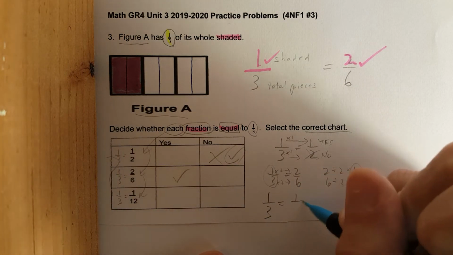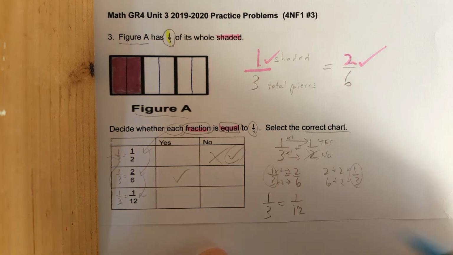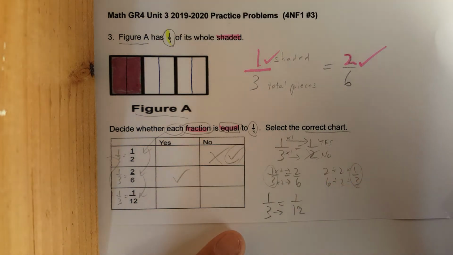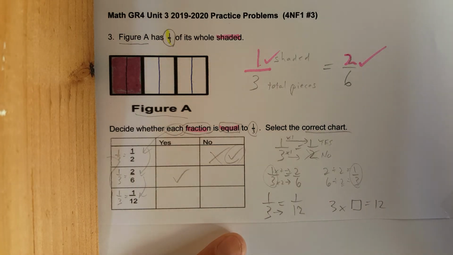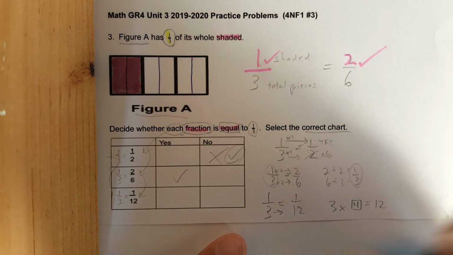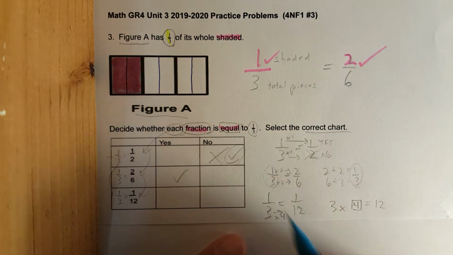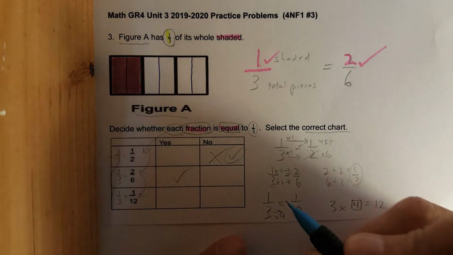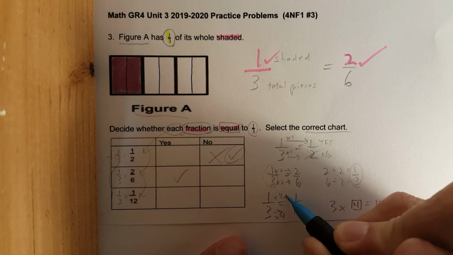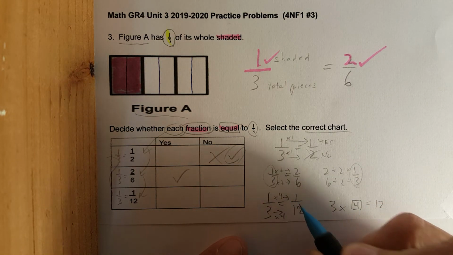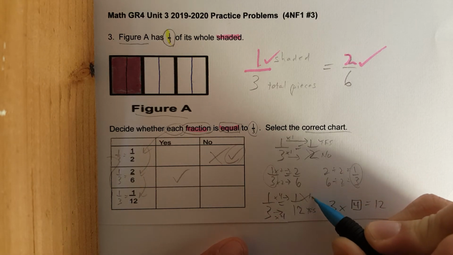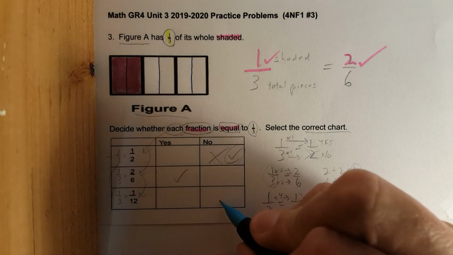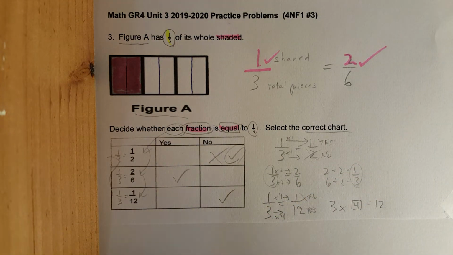1/3 is equal to 1/12. Well, how do I get from 3 to 12? 3 times what gets me to 12? 3 times 4. Remember, for equal fractions, if I take the bottom number times 4, I need to do the same to the top. One problem with this, 1 times 4 is not equal to 1. So no. These are not equivalent. Okay? There it is. We are finished.